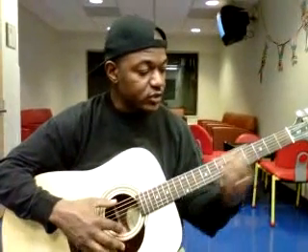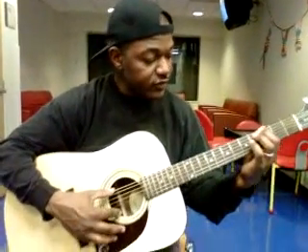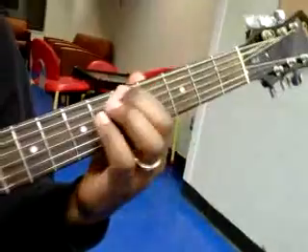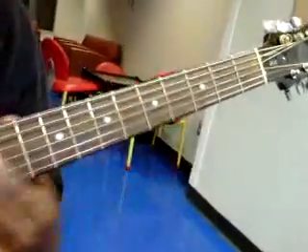As I said before, sharp means you sharpen, which means you increase the pitch, and it moves in this direction. Flat, you flatten the note in pitch, which on the guitar means you move in this particular direction.